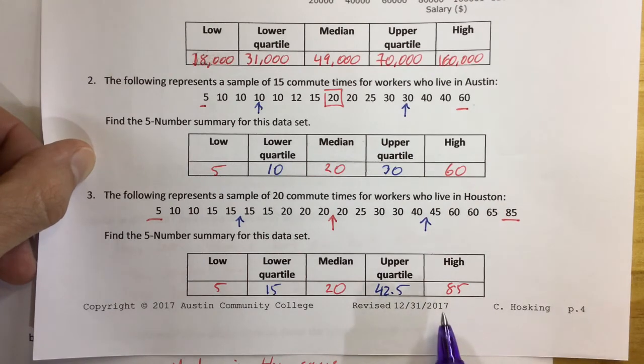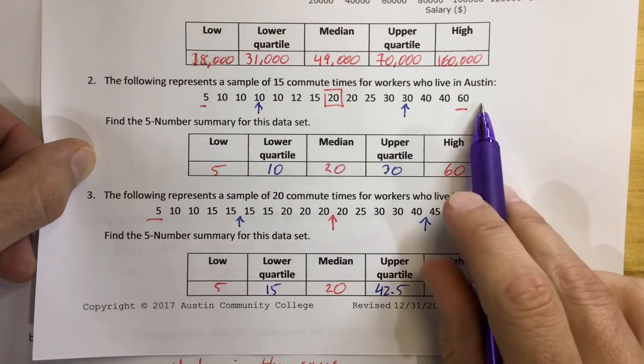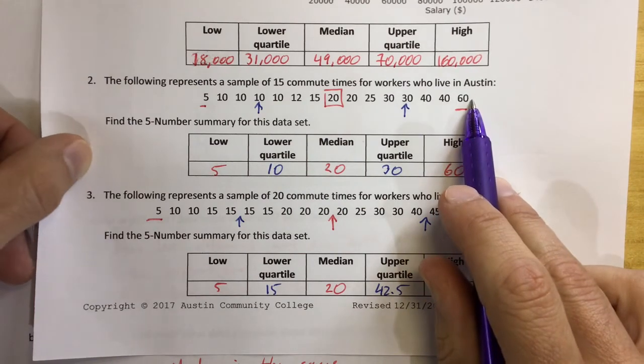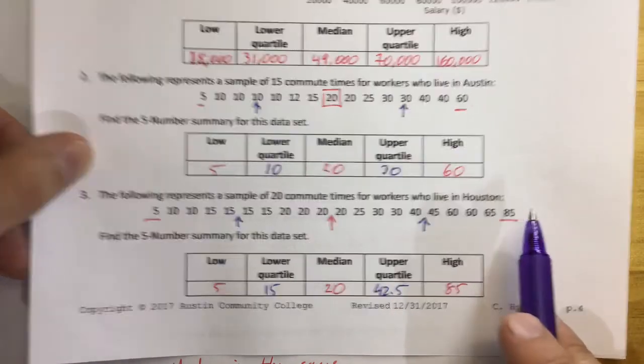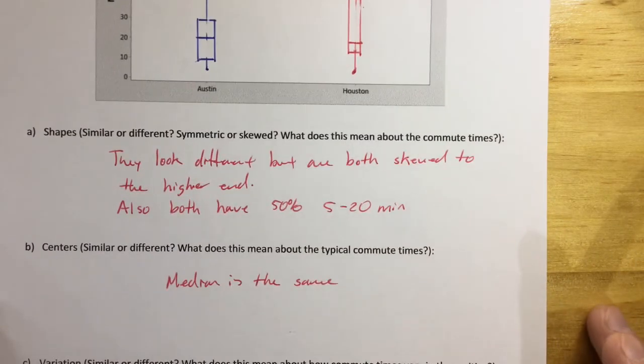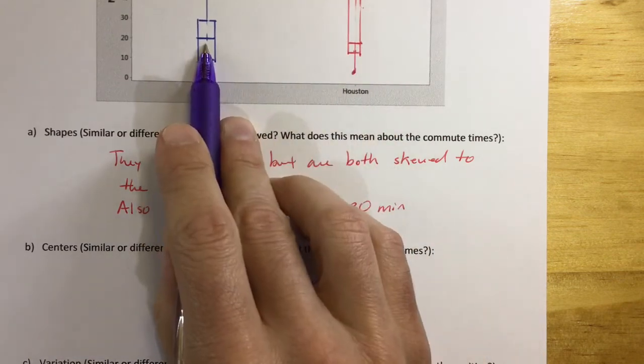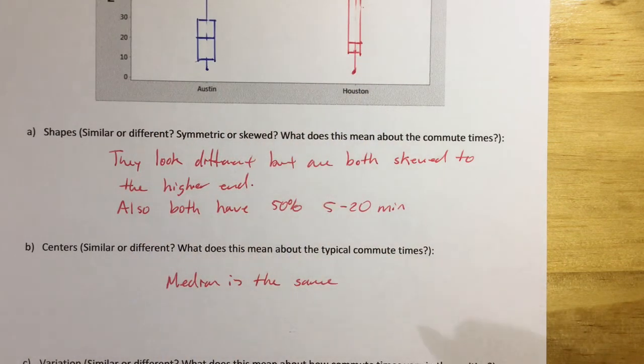The biggest change up here is that high value that you've got in Houston. That 85 is 20 minutes greater than the highest number here, and it's almost 20 minutes greater than the highest number that you've got there. So it seems like we've got this one single outlier in all that. All right, question B, the centers, are they the same? Actually, they were. They were both at 20 minutes, which was right here and here. I don't know how well I got those lined up, but they're both right there. So the center's the same thing. It's just the spreads are different.